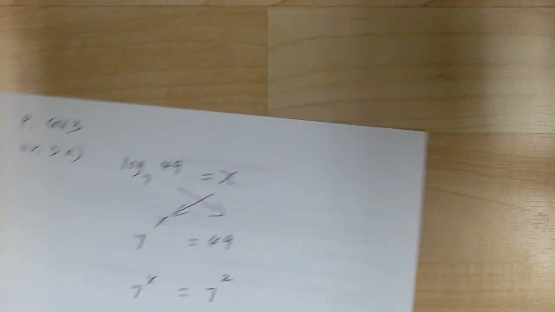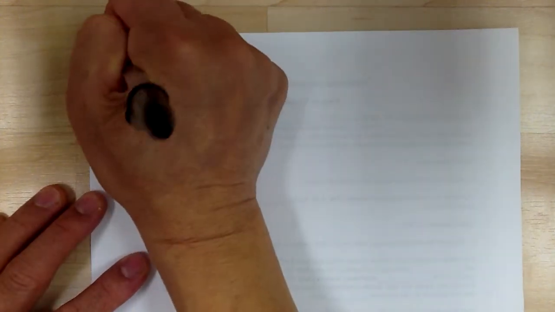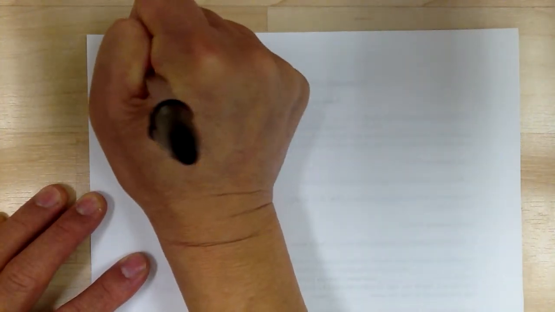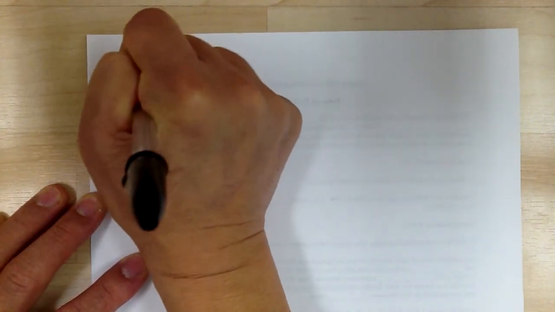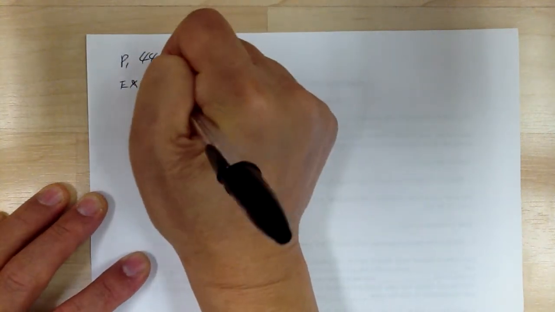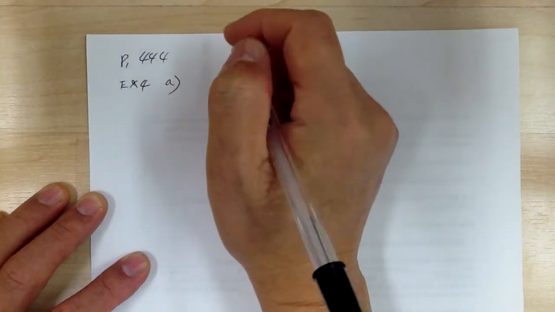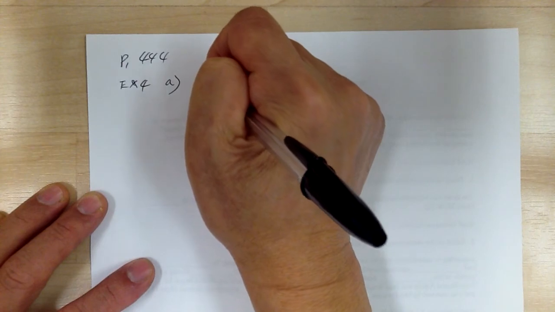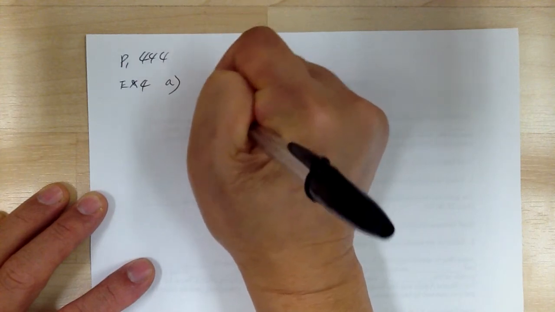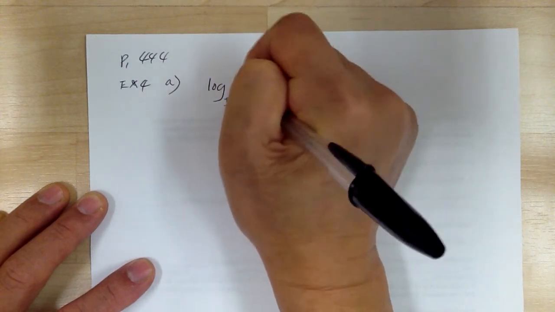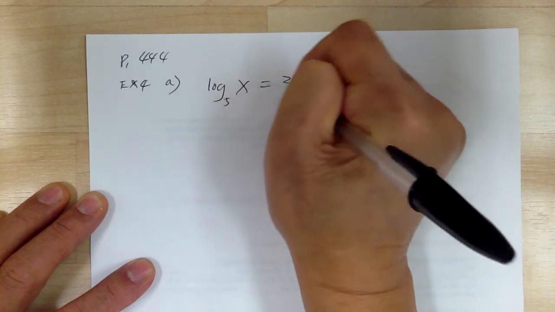Okay, now let's go to example 4. For A, solve each equation. So you got log base 5 of x equal to 3.